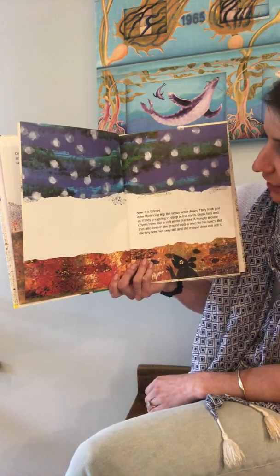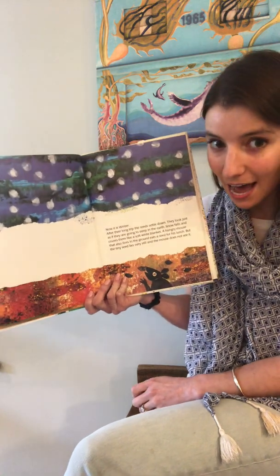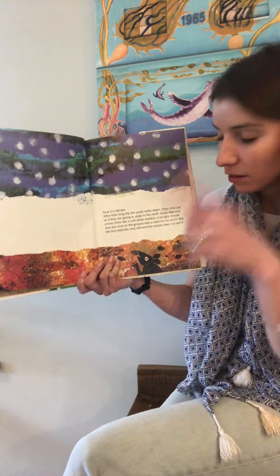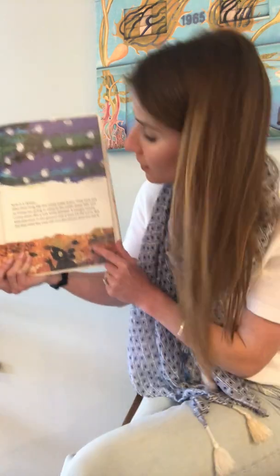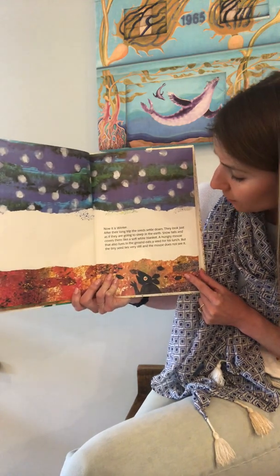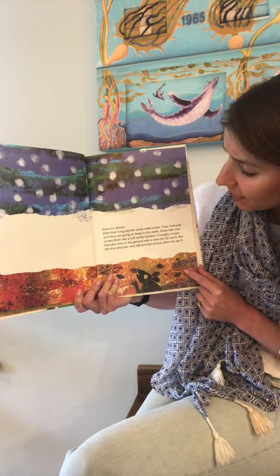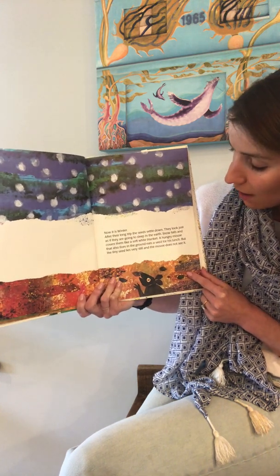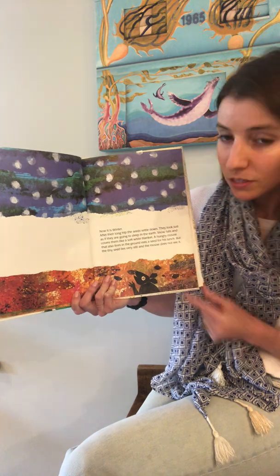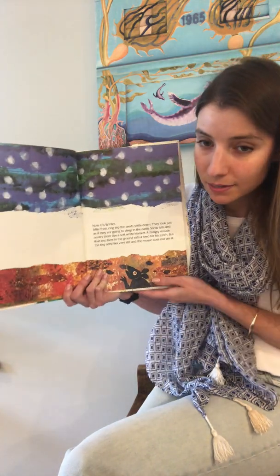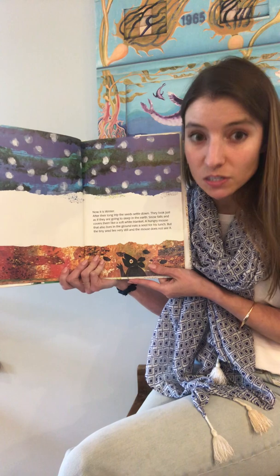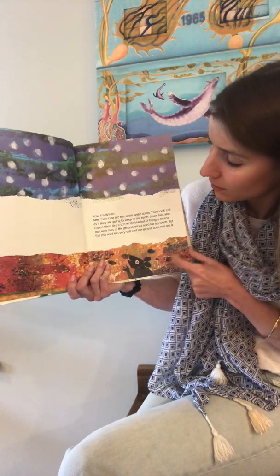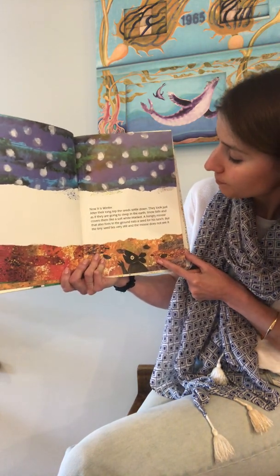Now it is winter. Remember, winter comes after fall. Winter, spring, summer, fall, and then it starts all over again. After their long trip, the seeds settle down. They look just as if they are going to sleep in the earth. Snow falls and covers them like a soft white blanket. So the snow is covering them. So when the author said the snow is like a soft white blanket, it's because the seeds are all bundled up deep under the snow, just like you guys under your blankets at home.